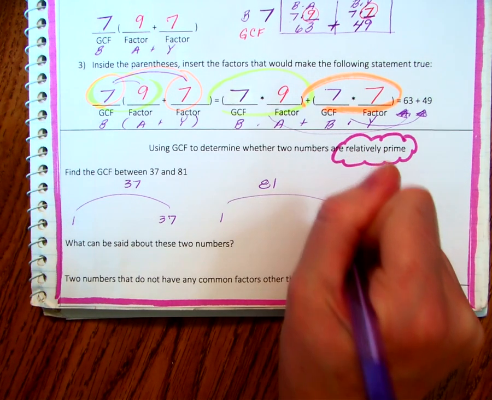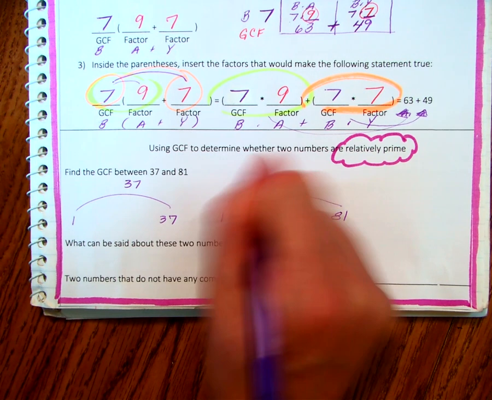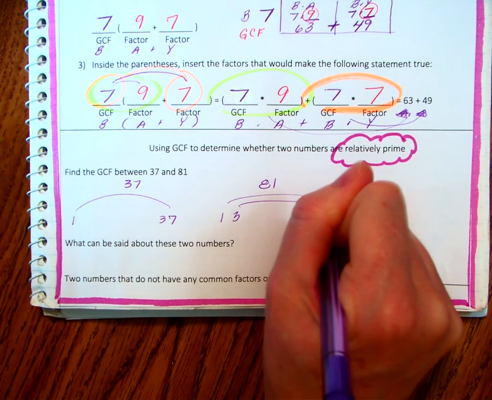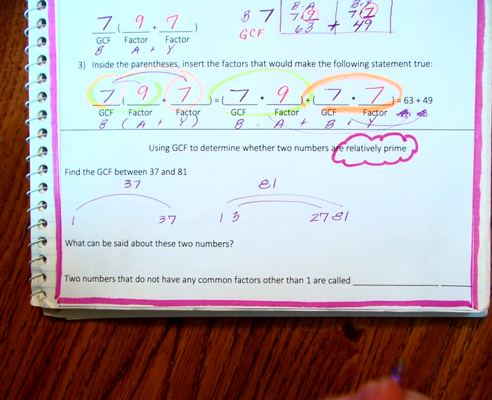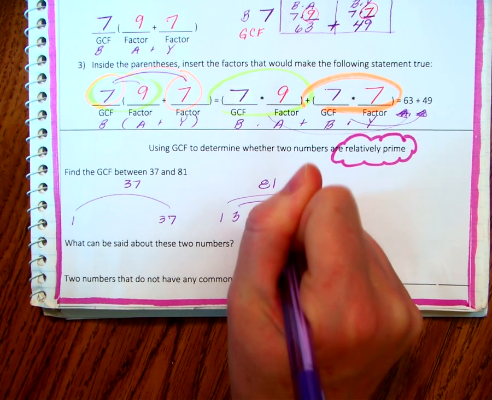1 and 81. 2 doesn't work. 3 does work. 3 times 27. You may not have been familiar with that one. 4 doesn't work. 5 doesn't work. 6 doesn't work. 7 doesn't work. 8 doesn't work. 9 works, but it's 9 times 9, so I'm going to do my little dot.